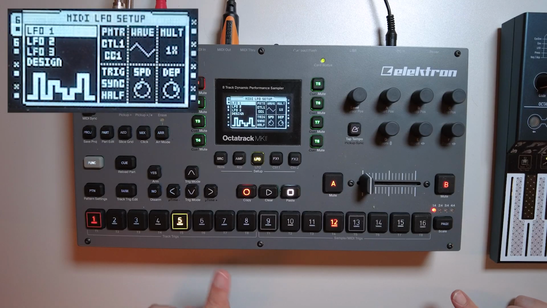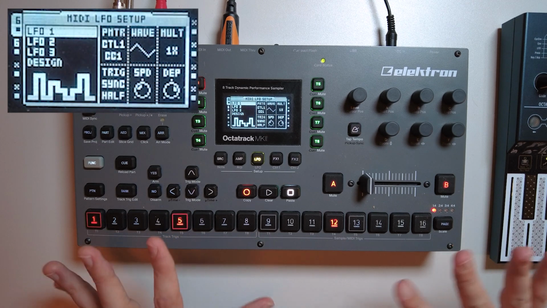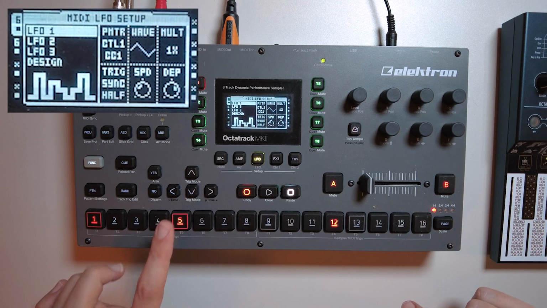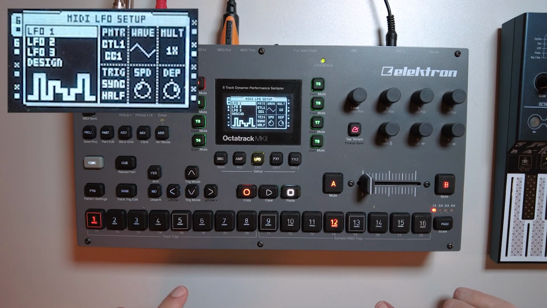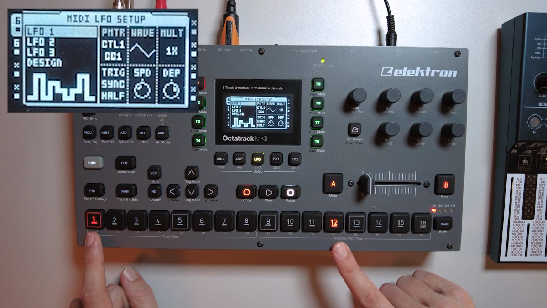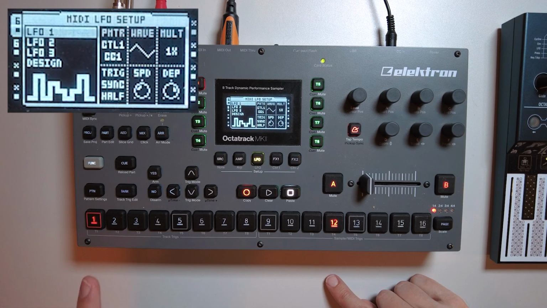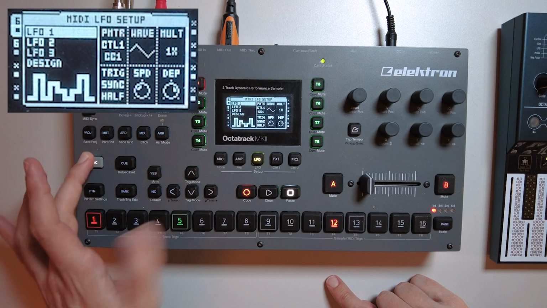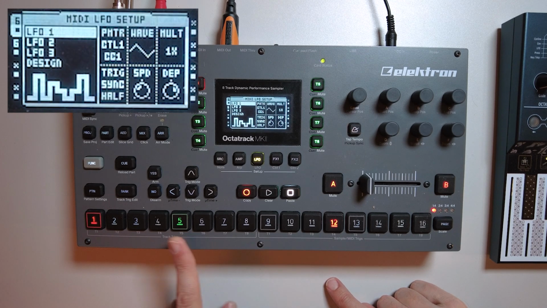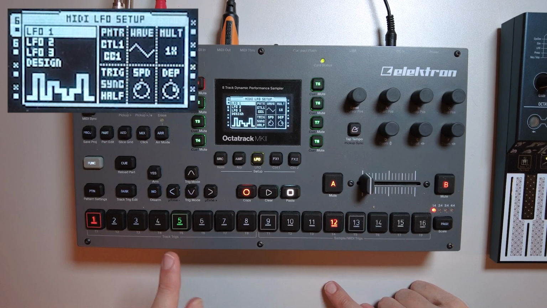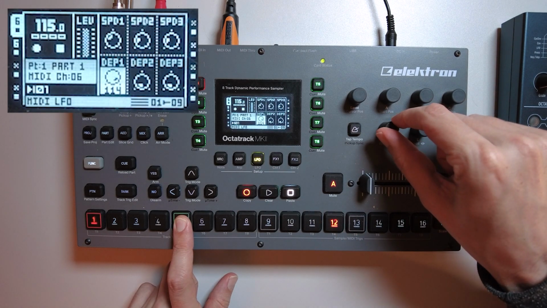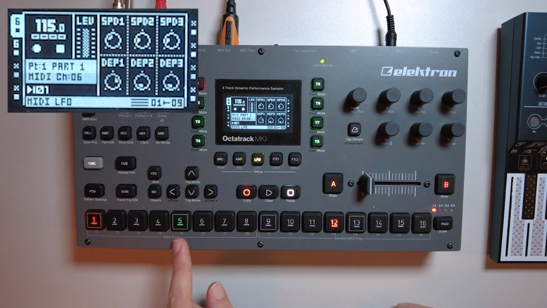And then this might also be a good idea to talk about the different kinds of trigs that are available for the MIDI sequencer on the Octatrack. These red ones are just regular note trigs. They contain note information. And then you have the option to add lock trigs. Those look like this, dimly green lit. They only contain parameter information. So I could lock the depth of this LFO.